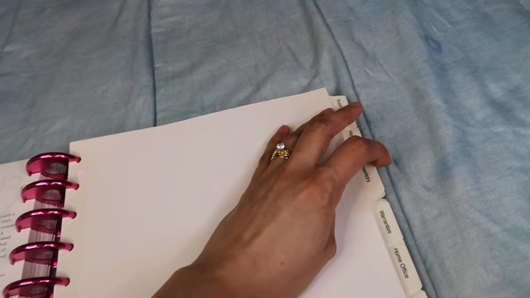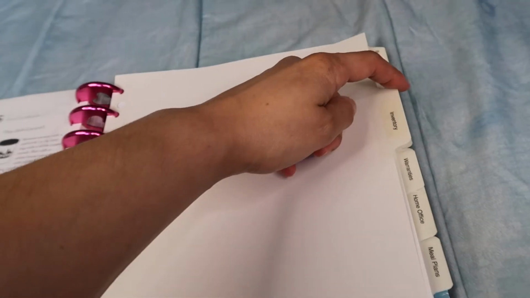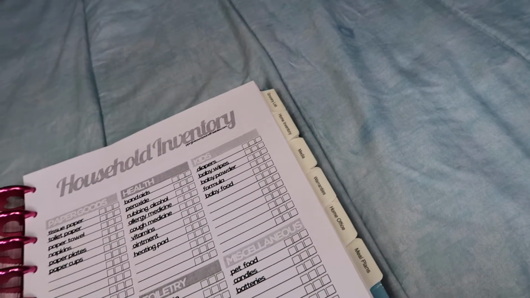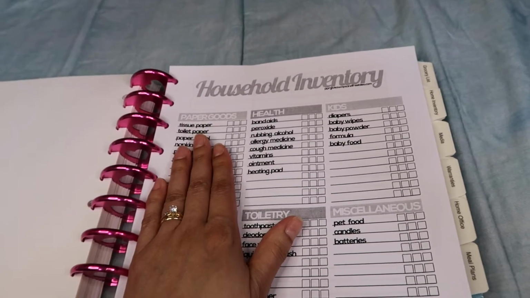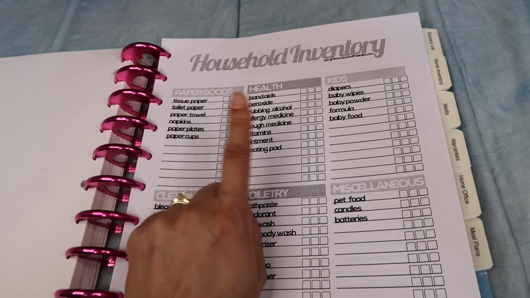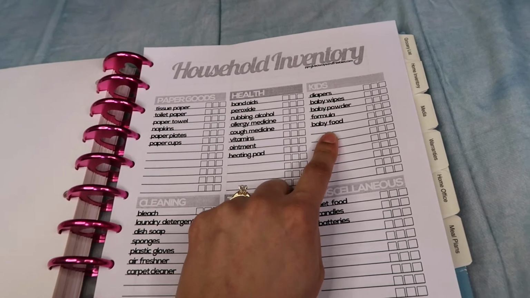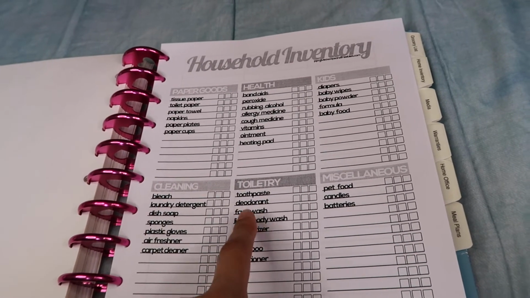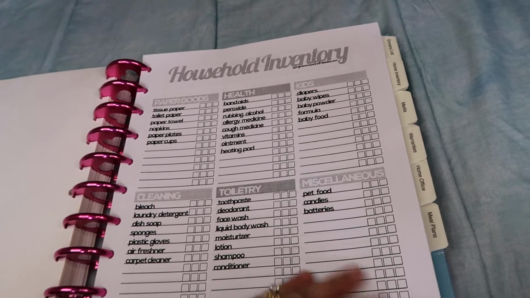My next section in the home management master section is inventory. Under inventory, we have it broken down as well. The first subsection is supply list. Here I'm planning on doing a paper goods supply list, health supply list, kids or for me baby supply list, a cleaning supply list, toiletry supply list, and then a miscellaneous.